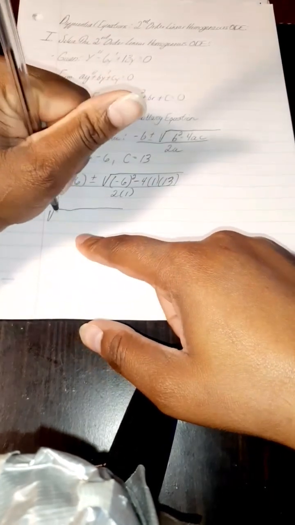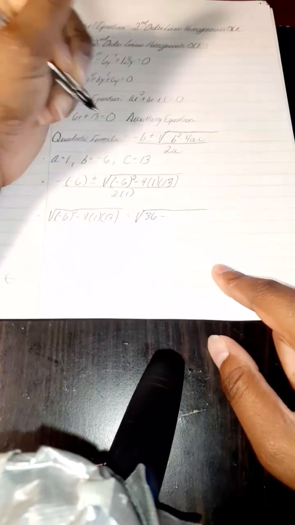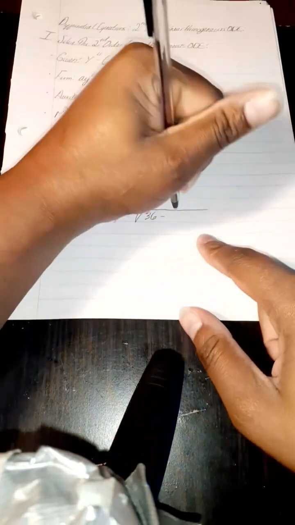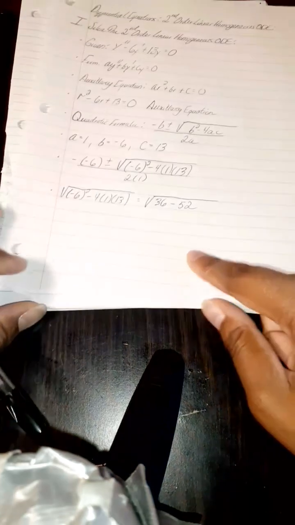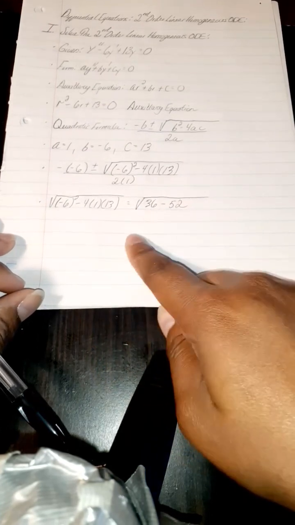Let's take care of the discriminant. The discriminant is the square root and everything under it. So it's going to be negative 6 squared minus 4 times 1 times 13. And we see what we get here. We're going to get 36, excuse me, not 13. 36 minus, that's going to be 52, because 13 times 4 is 52. So we'll have 36 minus 52. That's the square root of negative 16, which is 4i.